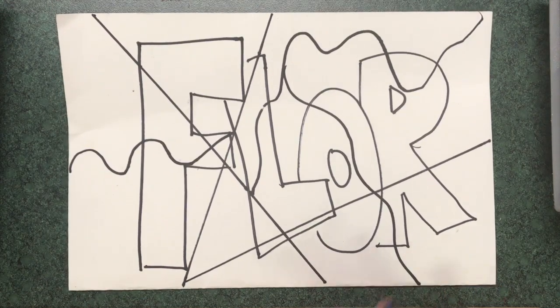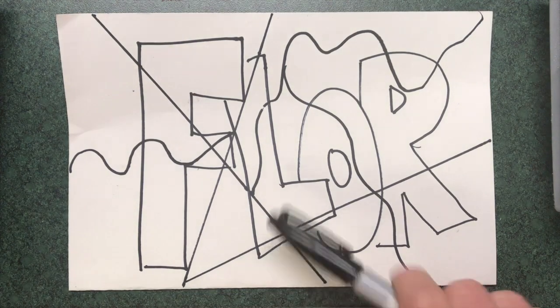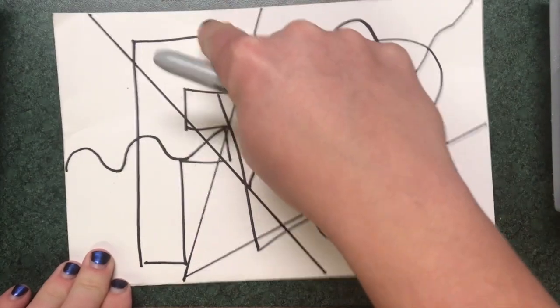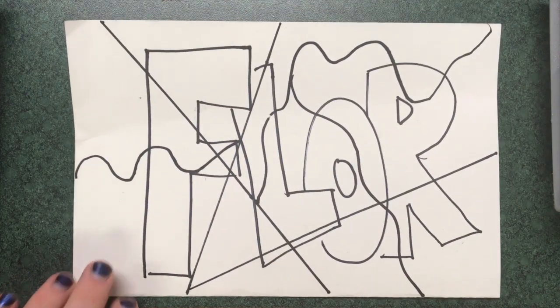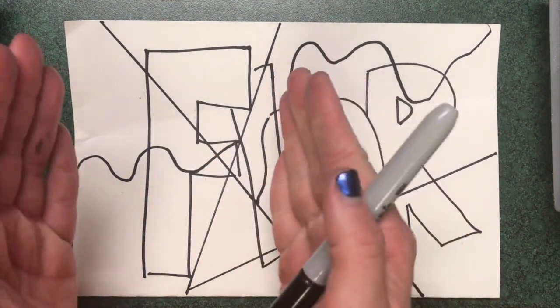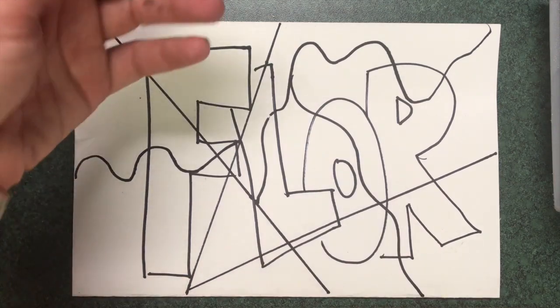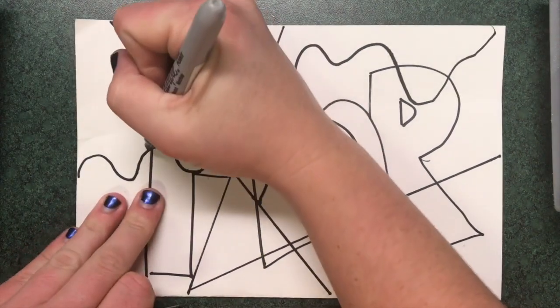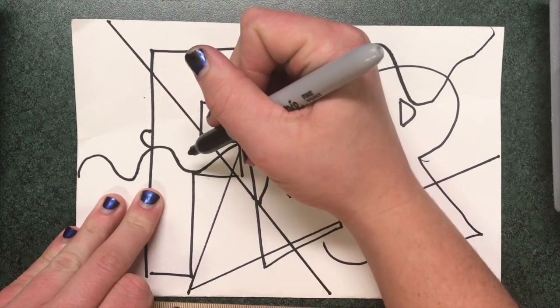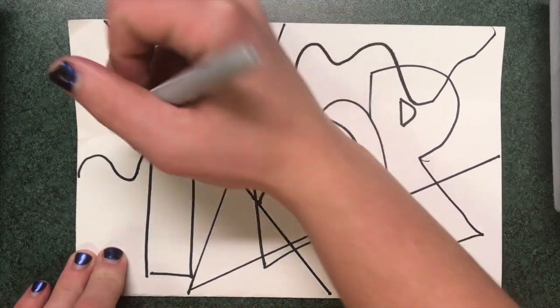It looks a little crazy right now, and you probably want to do this about 5 or 6 times. And now what you are going to do is you are going to fill in each shape with a different design pattern. So when I say each shape, each time it comes up and you see an enclosed space. So for instance, this area here is a different shape than this part here. So watch how I go in and start to fill in these patterns.